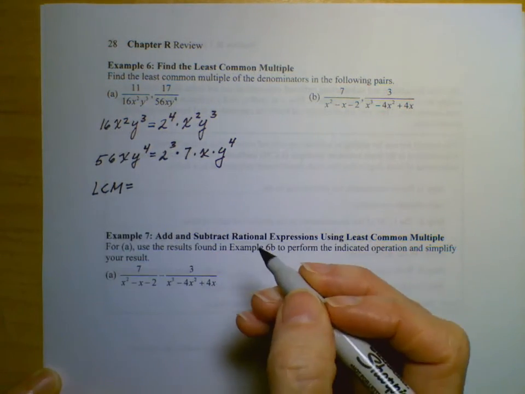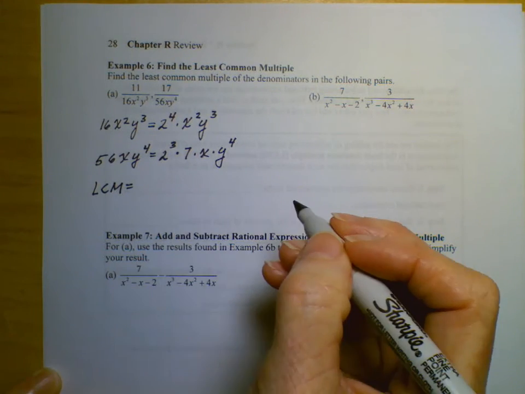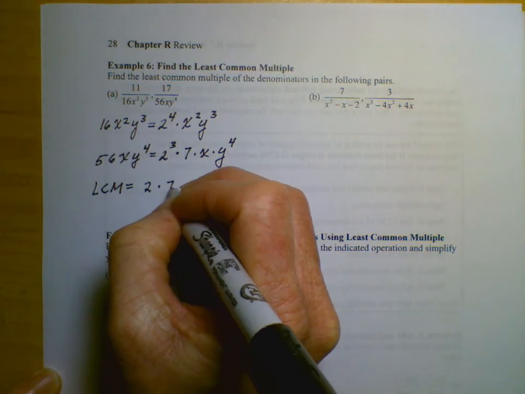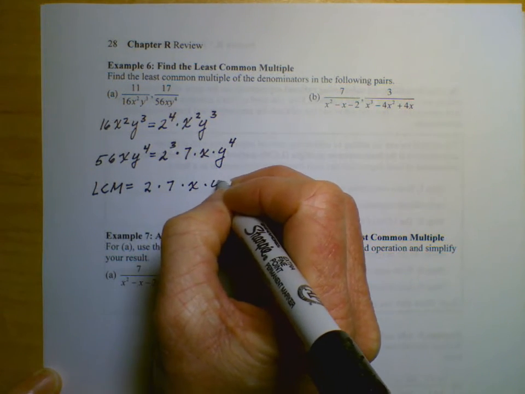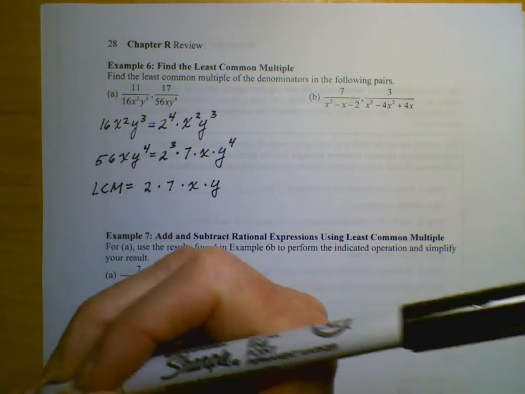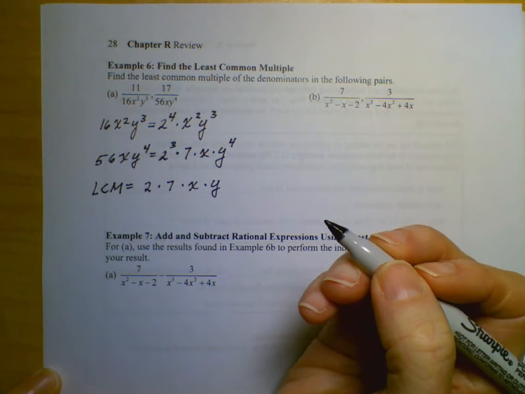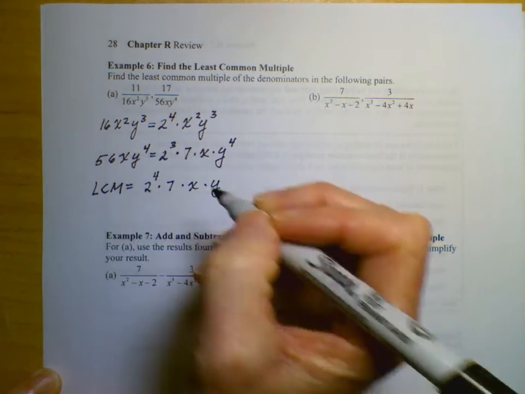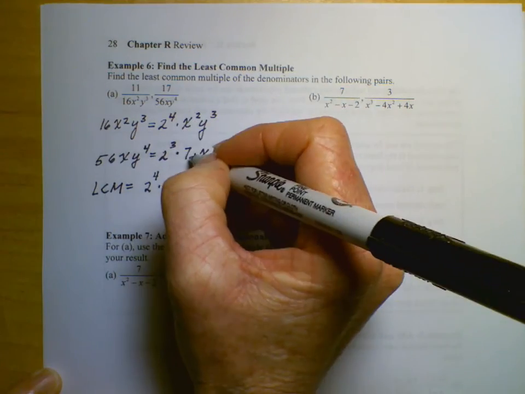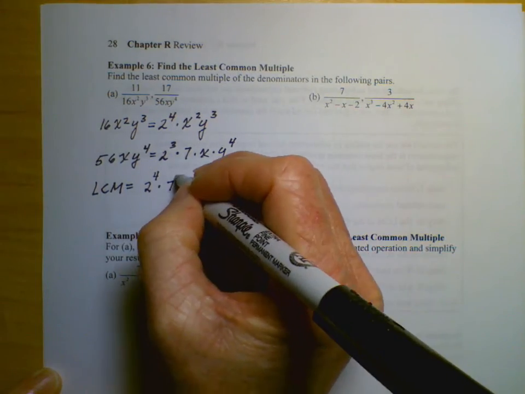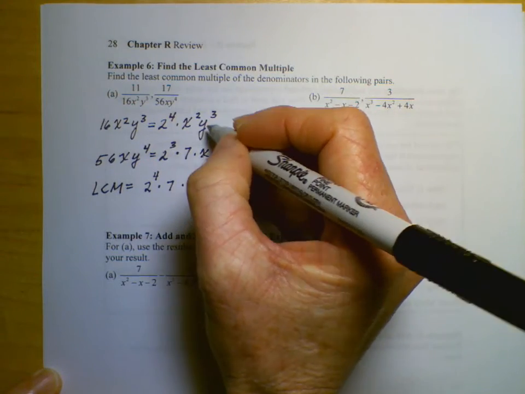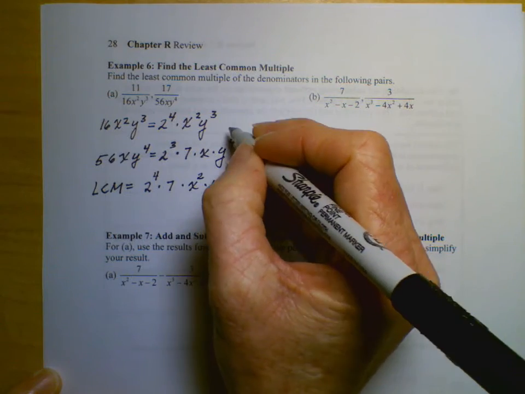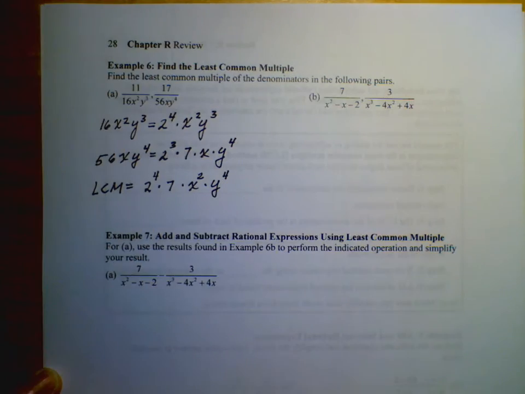these two denominators would be each different factor we found. What are the different ones we found? We found a 2, we found a 7, we found an x, we found a y. Those are the factors, to the greatest power we found. So we found 2 to the 4th, 2 to the 3rd. The greatest of those is 4. We found 7 to the 1st, so the greatest for 7 is 1. We found x to the 1st, x squared, the greatest there would be 2. And we found y to the 4th, y to the 3rd, the greatest there would be 4.